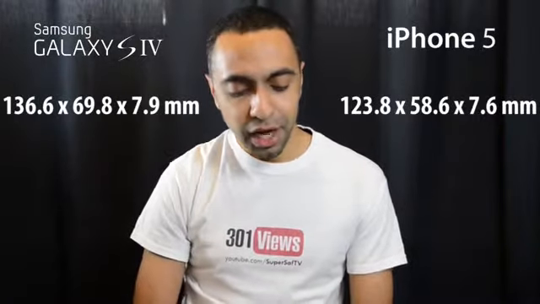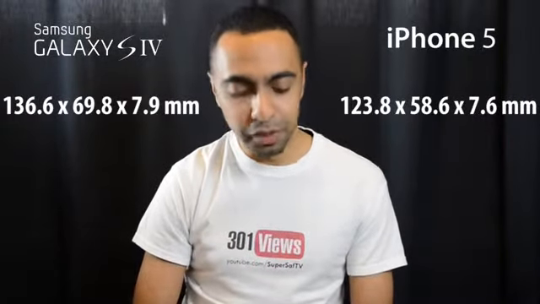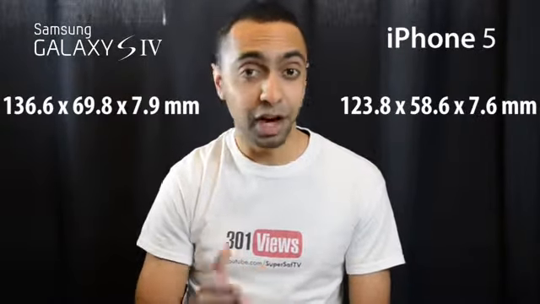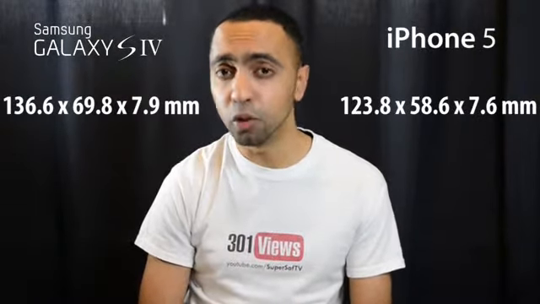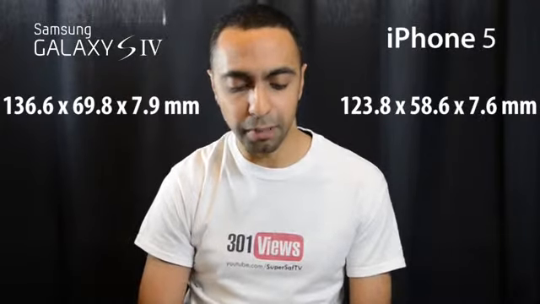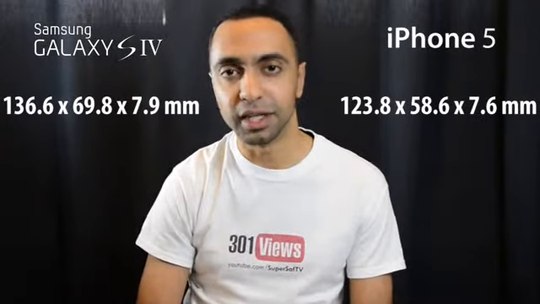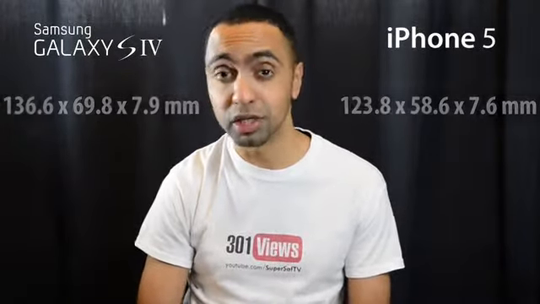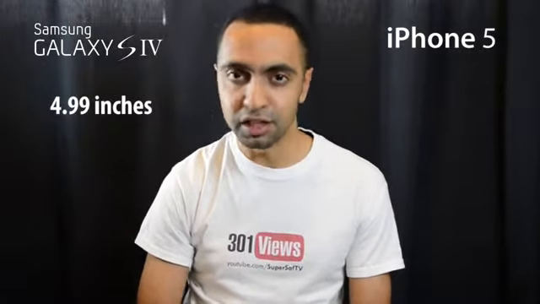So let's look at the dimensions firstly and the size of the phones. Now I think this is going to be a decider for most people anyway. The S4 is obviously larger in terms of height and width, and it's also slightly thicker, although the S4 is only about 0.3 millimeters thicker than the iPhone 5. But obviously it's a larger phone because it's got a larger screen. So the S4 has a 4.99 inch screen, whereas the iPhone 5 has a 4-inch screen.